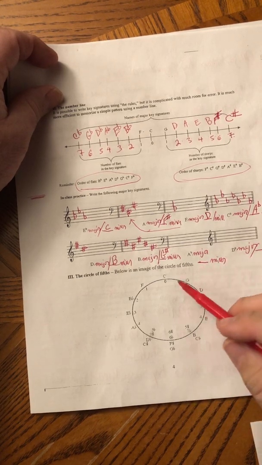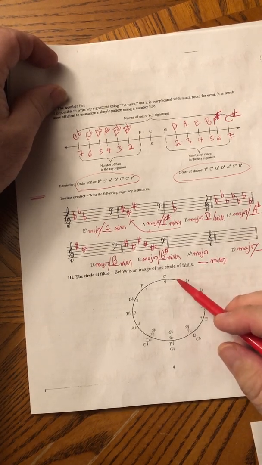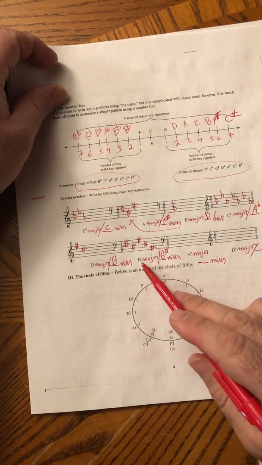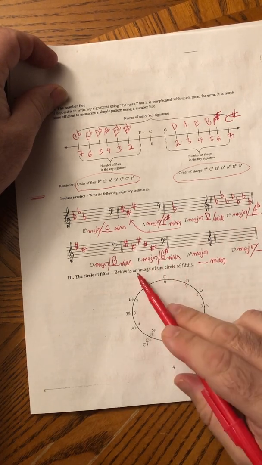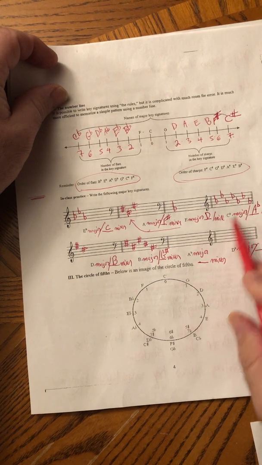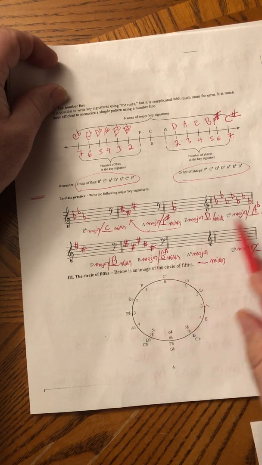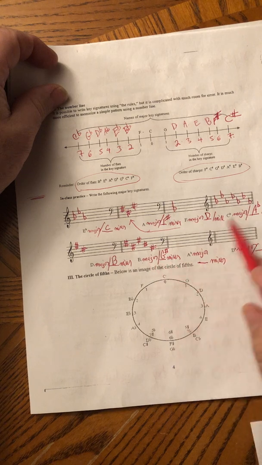You may have noticed that the way we have enharmonic notes, we also have enharmonic key signatures. B major is the same as C flat major. G sharp minor is the same as A flat minor. None of these are really fun to play.